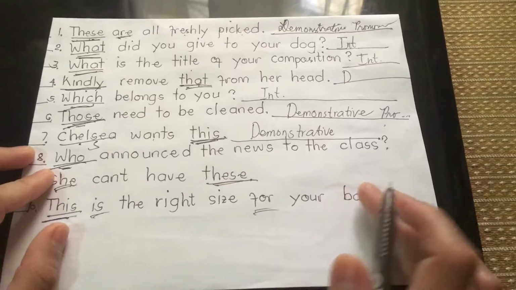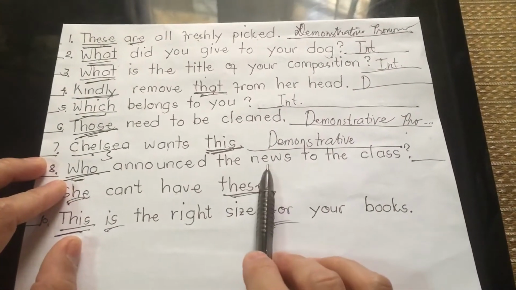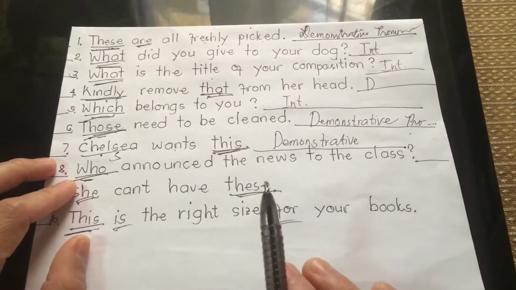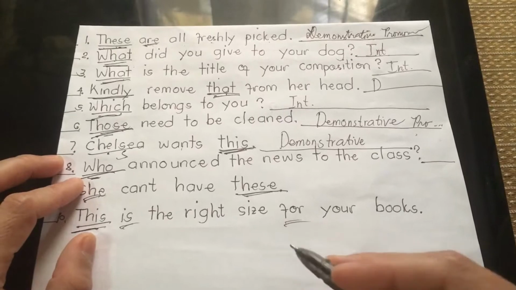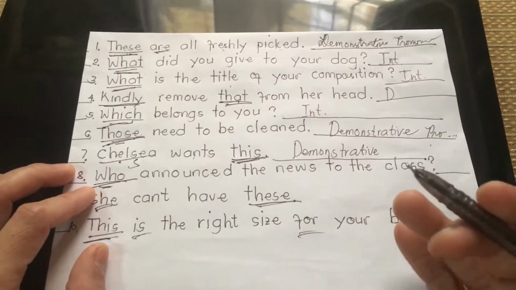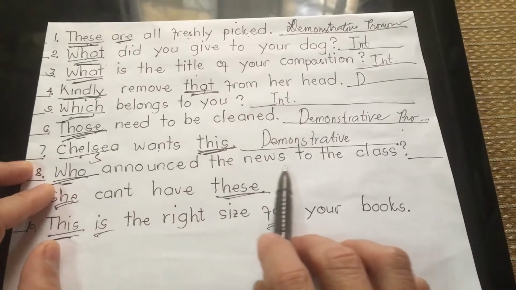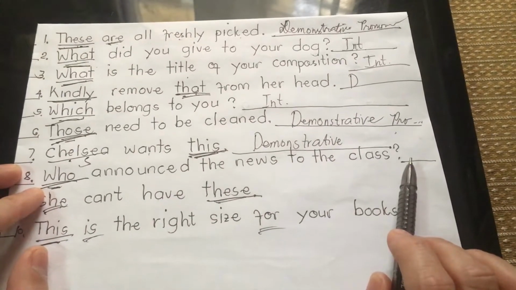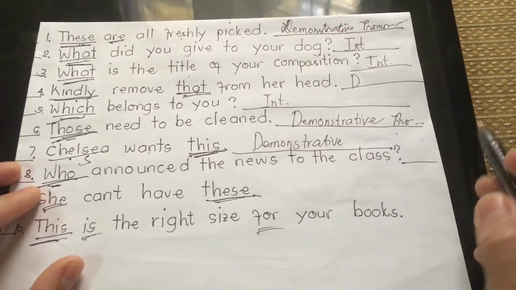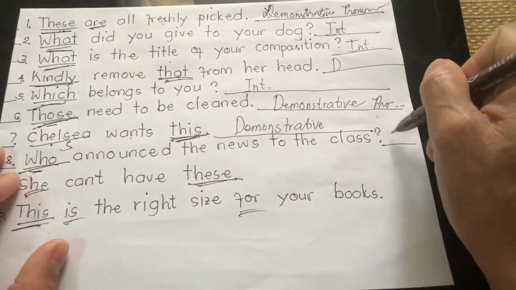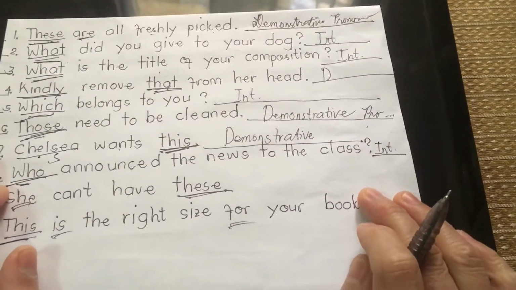Next is number 8, class. Remember, we're going to proceed. Who announced the news to the class? We start with WH. Who? Remember, class, who is asked. Who is referring to a person or people. Here in our sentence, who announced the news to the class? We're asking whose persons involved announcing the news to the class. So we are going to write here INT, interrogative pronouns.